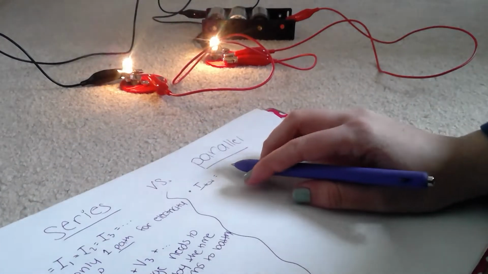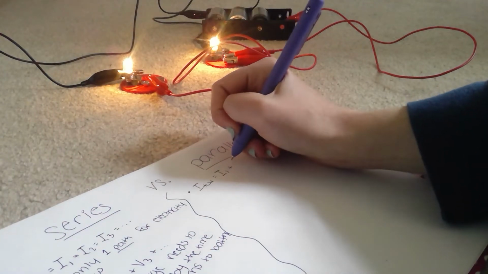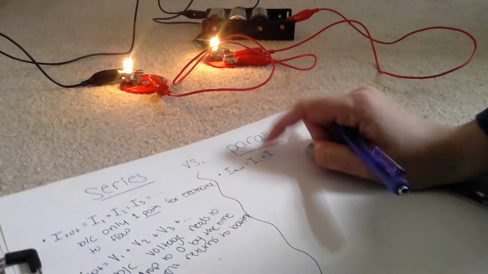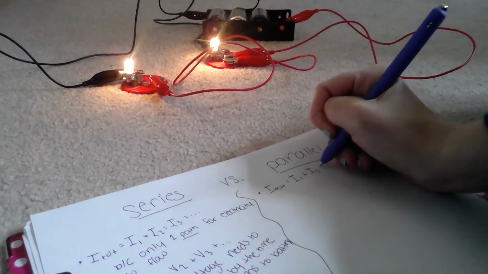The total current is the thing that splits in a parallel circuit. It doesn't equal the same. The current in a series circuit is the same everywhere. Current in a parallel circuit is not the same everywhere because it splits.